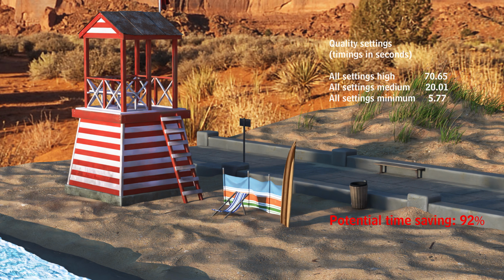Reduce render quality settings. This is a huge topic and is worthy of an entire video on its own because there are numerous tweaks to the render settings that you can make that will make a massive difference.